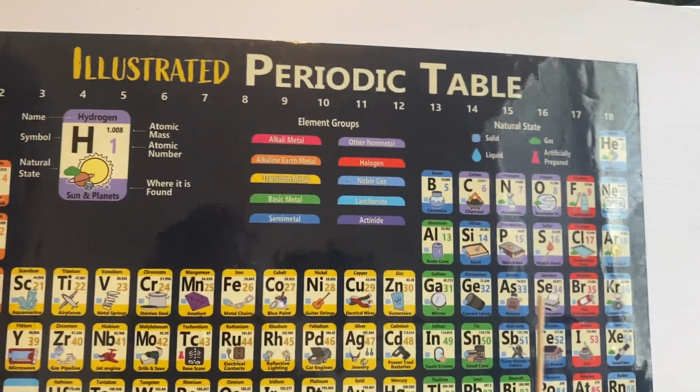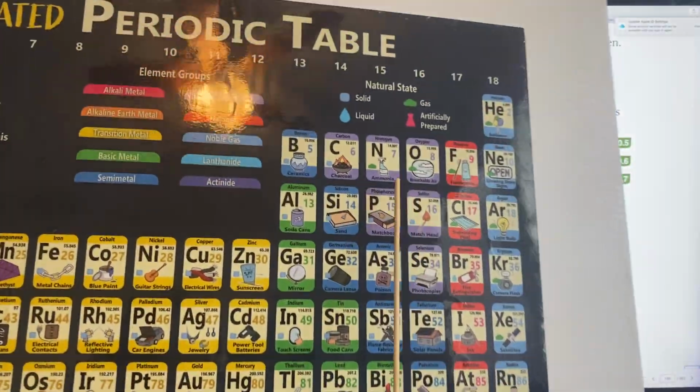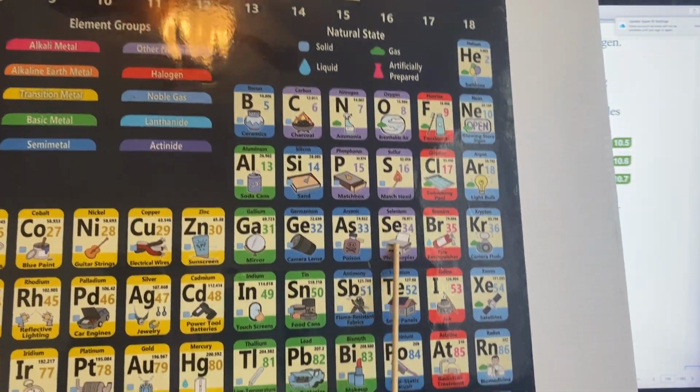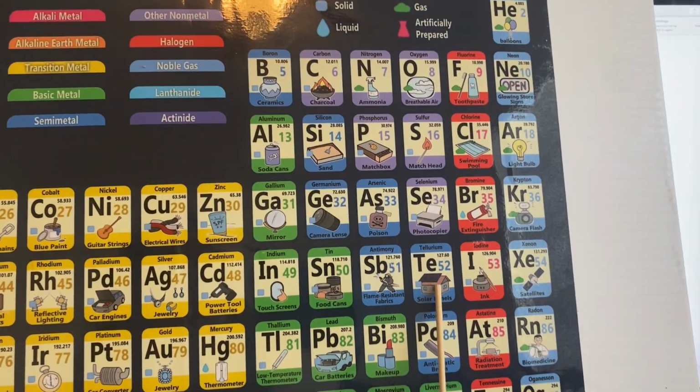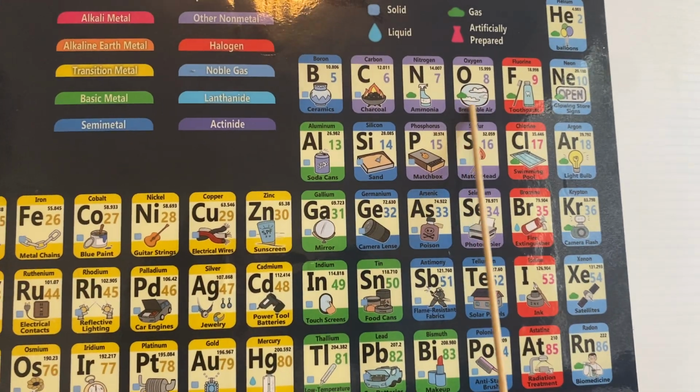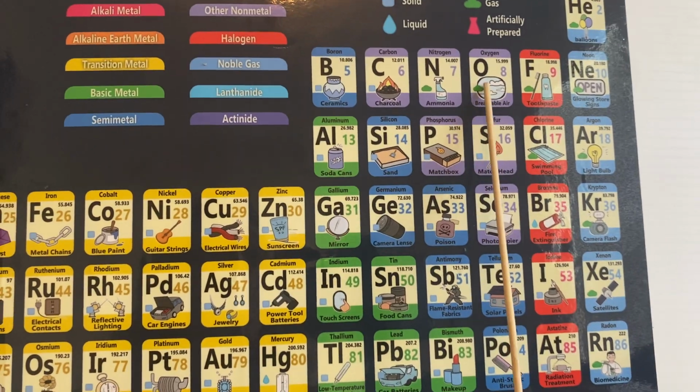Group 16, as we go over on this side, here's group 16. We have oxygen, sulfur, selenium, and down this aisle here. Mainly, we're going to talk a lot about oxygen. Oxygen and sulfur are very common. Hydrogen combining with this oxygen and sulfur.